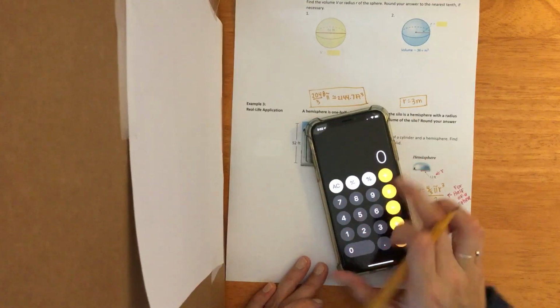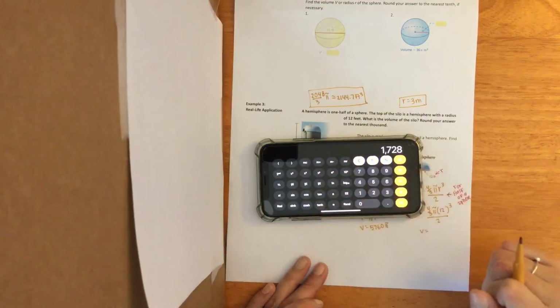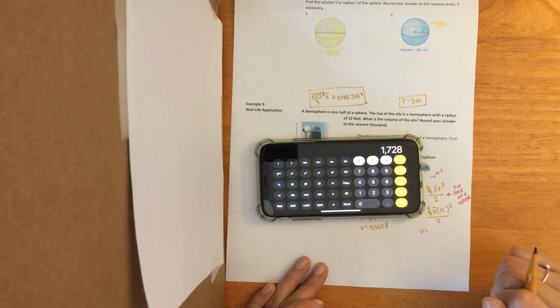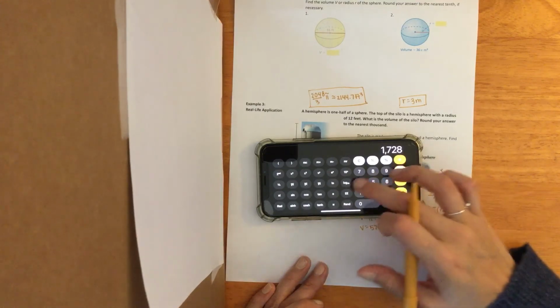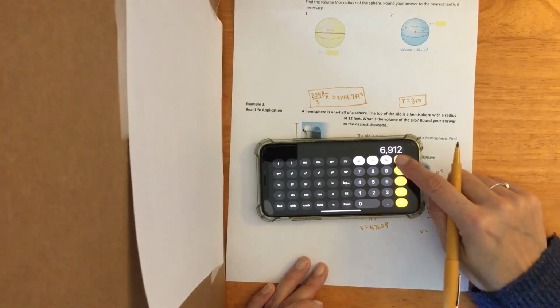So I'm going to show you with my calculator here. I can show you this way, it's easier. 12 to the 3rd power is 1,728. I'm going to multiply by 4. Okay, 6,912. Divide by 3.